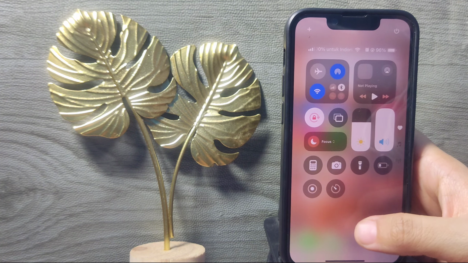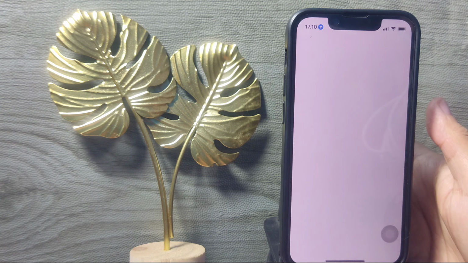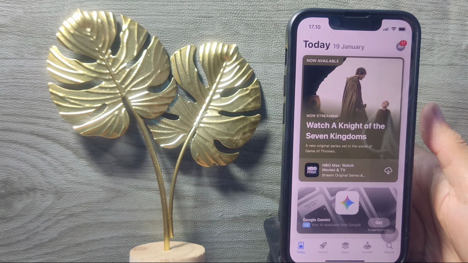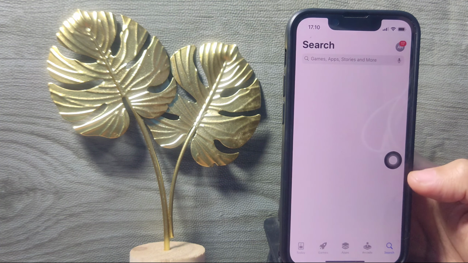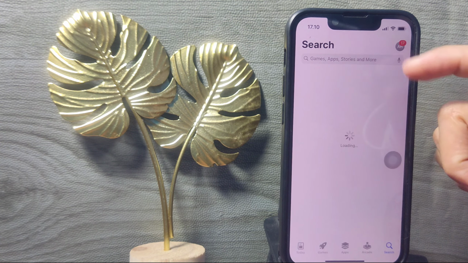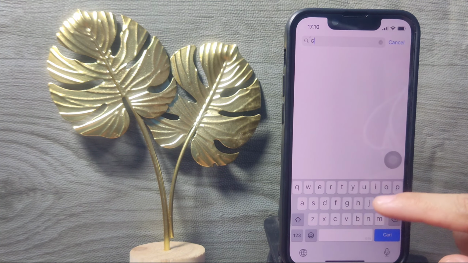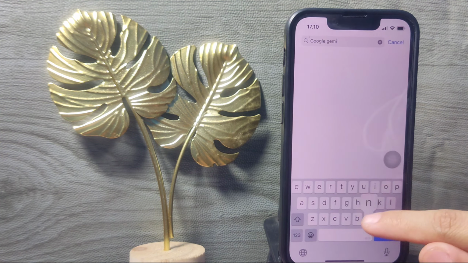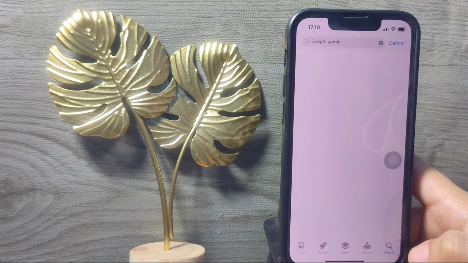If you want to download it, just go ahead to the App Store on your phone. I'm going to tap on it and open it. After this page, simply tap on the search icon at the bottom. At the top we'll find the search bar. You just have to tap on this and type Google Gemini, guys. And now just tap on the search button at the bottom, the blue button.